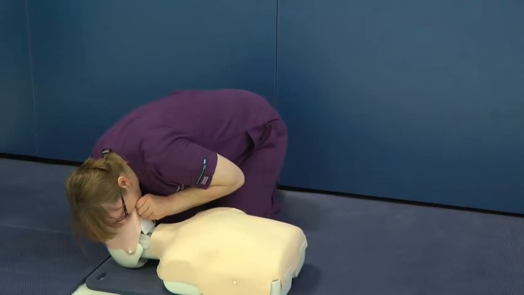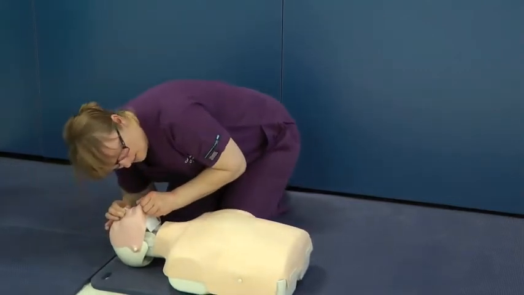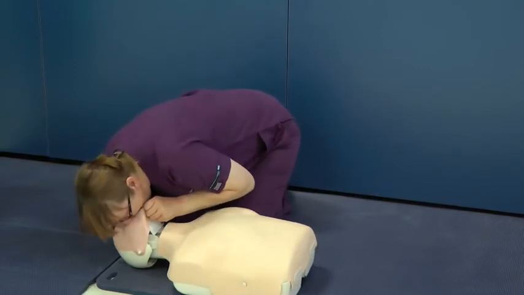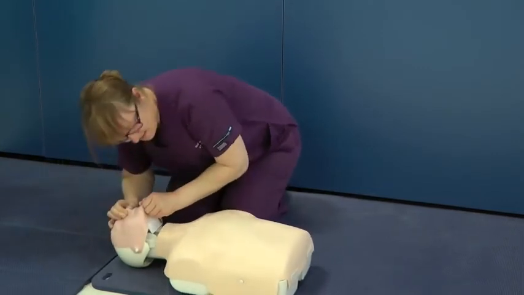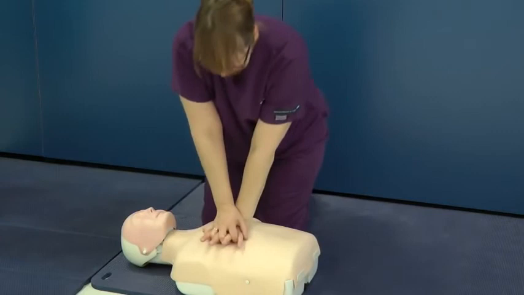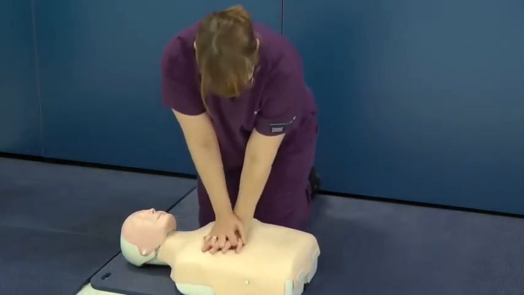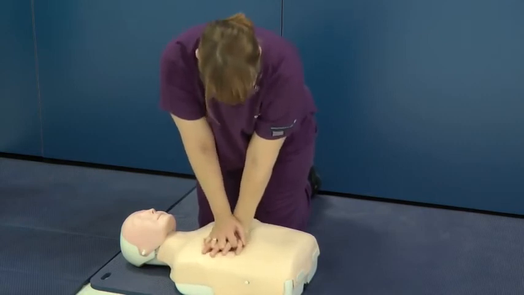Imagine that you are going to take a large bite from a piece of fruit. Blow steadily until the casualty's chest rises. Take your mouth away from the casualty's and wait until their chest falls. Repeat this a second time. If the casualty's chest does not rise, reposition the head, and then continue to perform 30 more chest compressions.